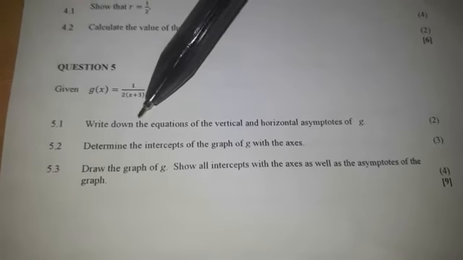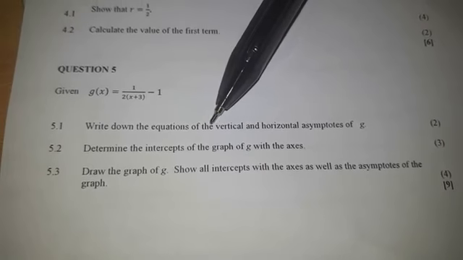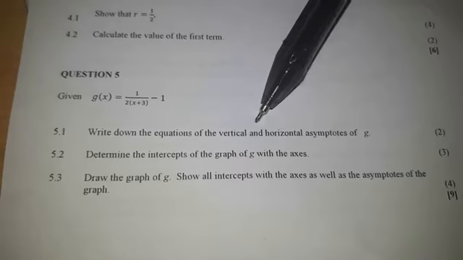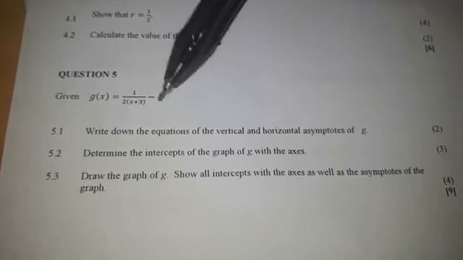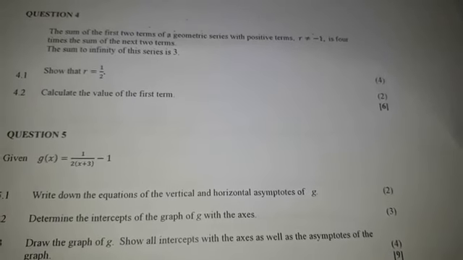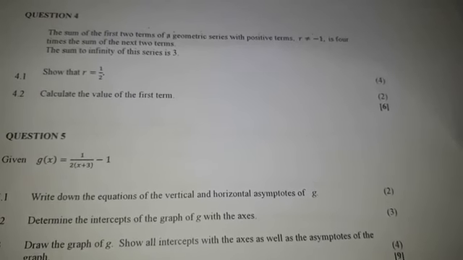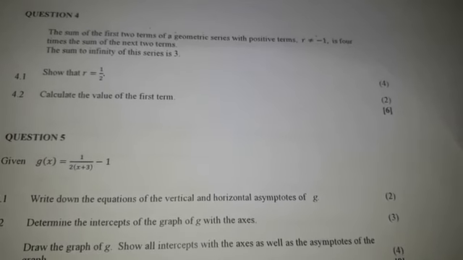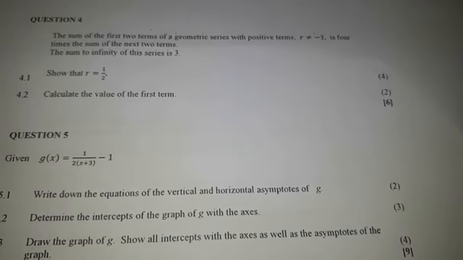So here it says write down the equations of the vertical and horizontal asymptotes of g. The one thing to look out for is that it looks quite strange, and I understand that, it definitely does look strange. However, it's okay. It's not a weird question or anything like that. We would not want to overthink anything.